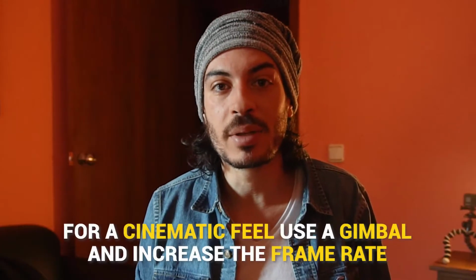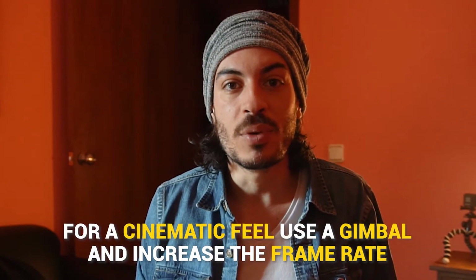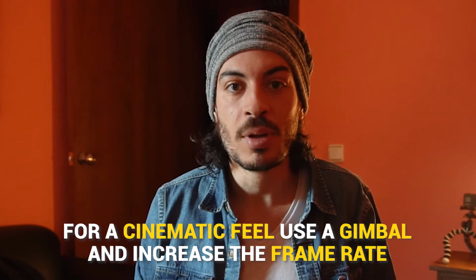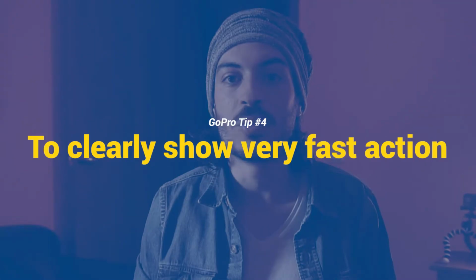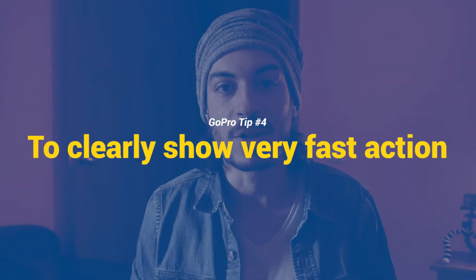A cinematic feel can be obtained with a GoPro if you stabilize the shot with a gimbal, for example, and increase your frame rate. For a fast action like running, I suggest you use a frame rate of about 120 FPS to clearly show very fast action.